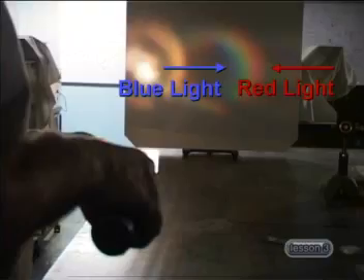Remember from your task at the end of the previous lesson that you discovered that the diffraction pattern for blue light is narrower than for red light because it has a shorter wavelength. Blue light is therefore always on the inside of the color spectrum of the diffraction pattern and the red light on the outside.